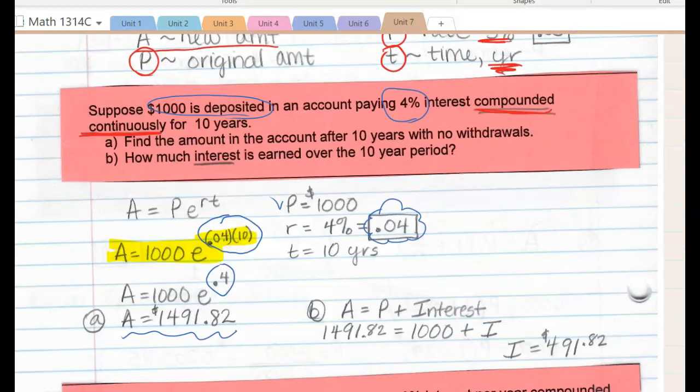Let's go to part B of our problem. It states, how much interest did we earn over those 10 years? Remember that A is the new amount of money in the account. It includes both the P as well as the I. In other words, P is going to be for our principal, the amount we started with, and I is the interest. So I have A is equal to P plus I.